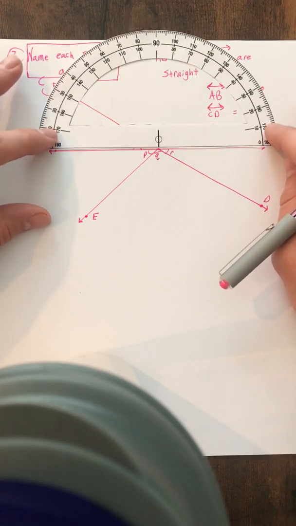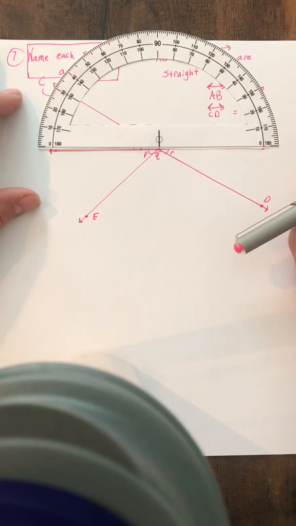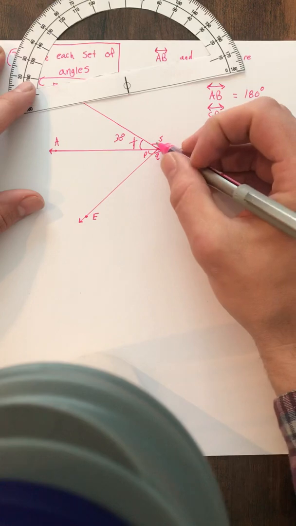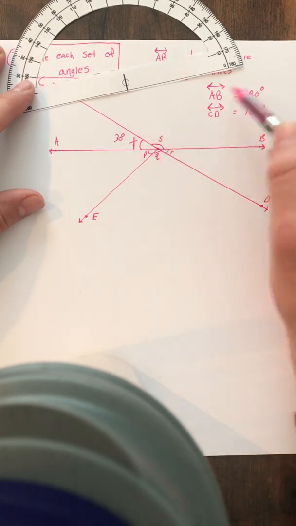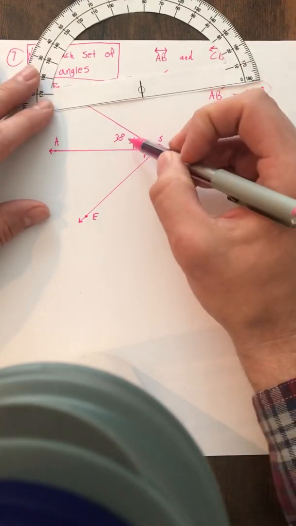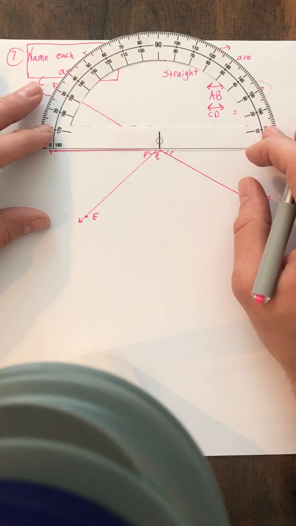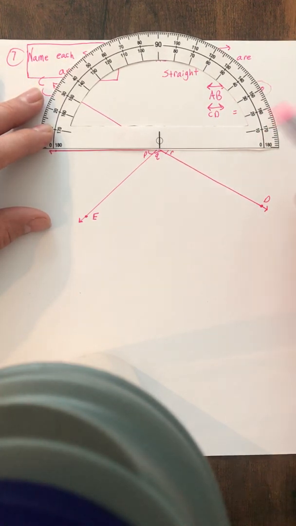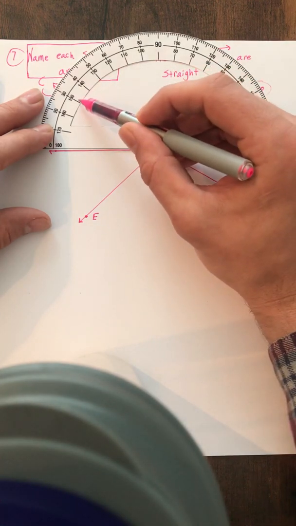Now I want to find the measure of angle S. I can use my protractor, or I could use mental math, but I know that the sum of T and S has to equal 180 degrees. Sorry, I'm fumbling over my words. If I put my protractor on, I can see that the measure of angle S is 150 degrees.